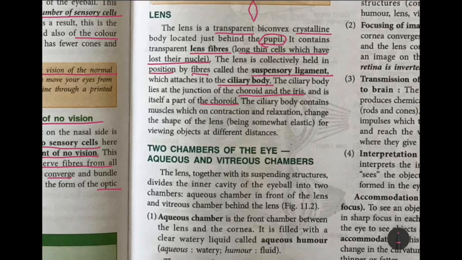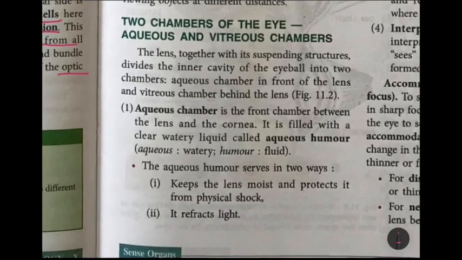The ciliary body contains muscles, because the muscles which on contraction and relaxation change the shape of the lens. For viewing objects at different distances, either near viewing or far viewing, the lens are either contracted or relaxed with the help of muscles. The shape of the lens is changed by these muscles.